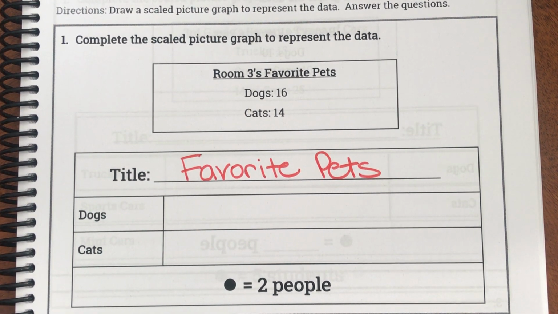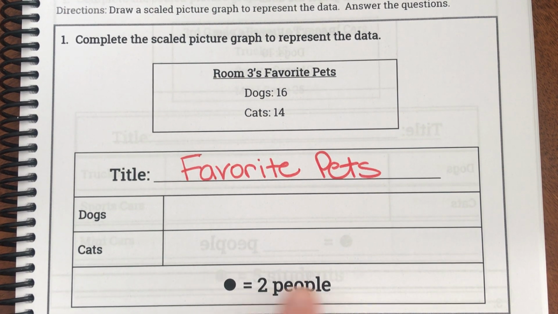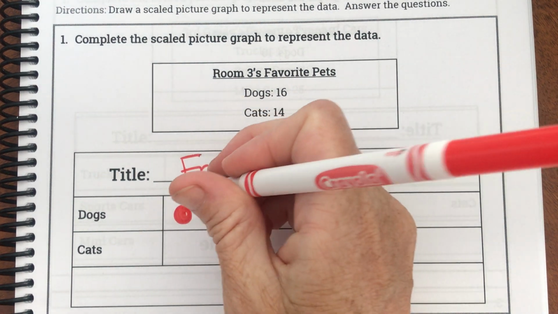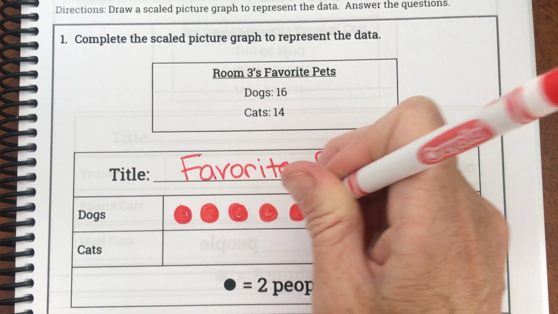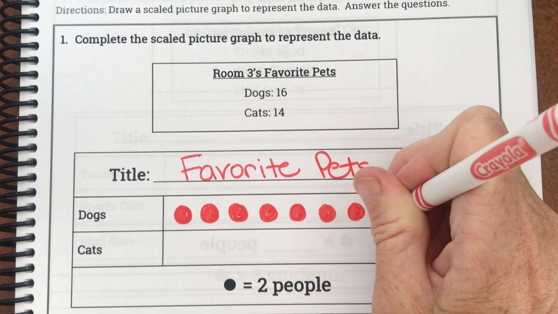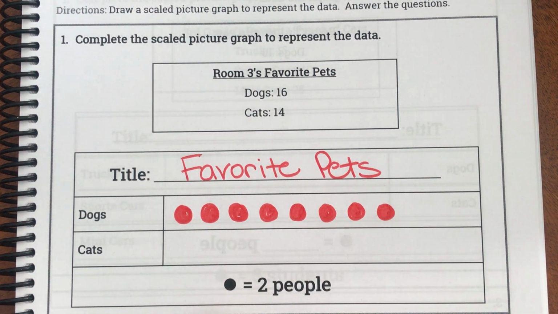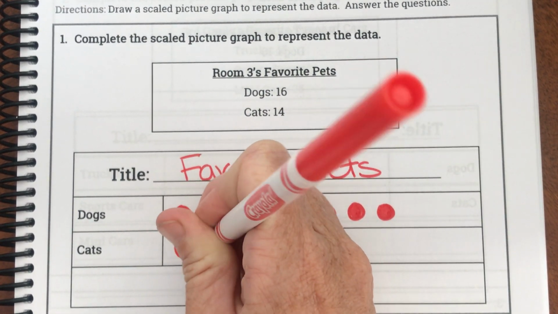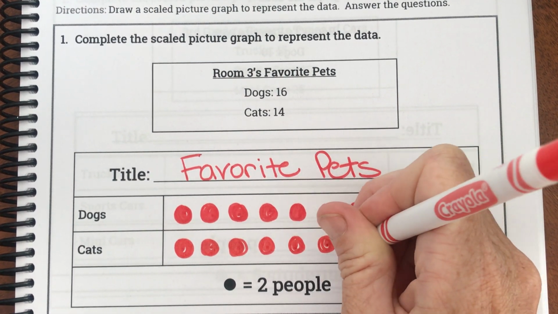Okay, so dogs, there are 16 of them, but this colored in circle tells me it represents 2 students. So one circle stands for 2 people, and there were 16 total. So 2, 4, 6, 8, 10, 12, 14, and 16. So 16 people chose dogs. For cats, there should be 14 people. So I have 2, 4, 6, 8, 10, 12, and 14.